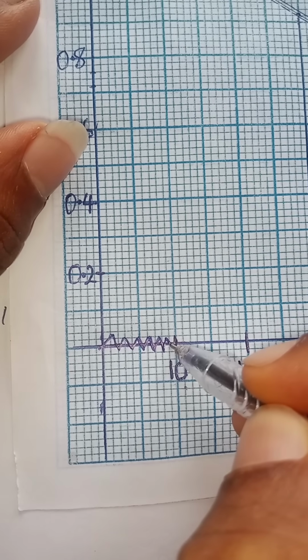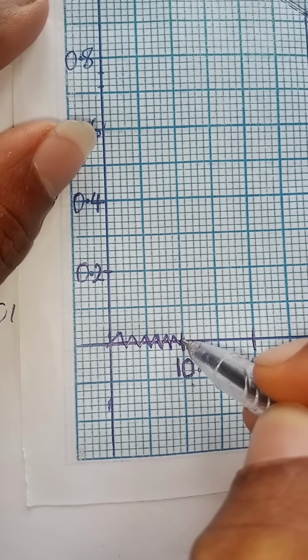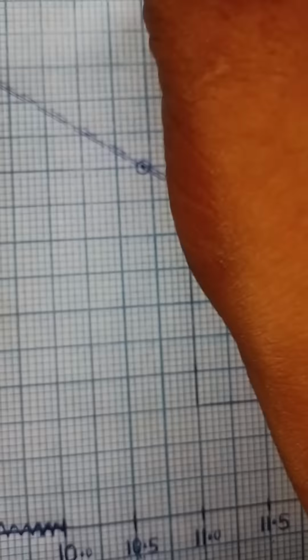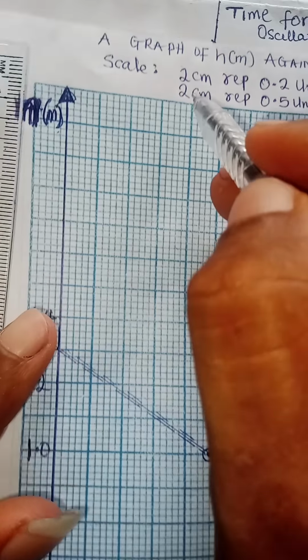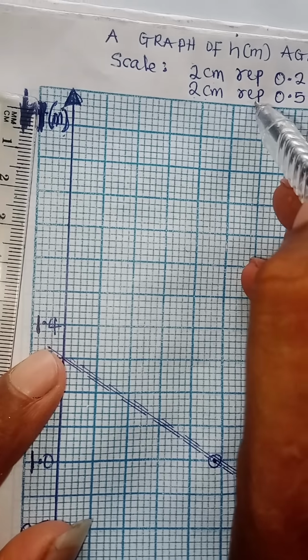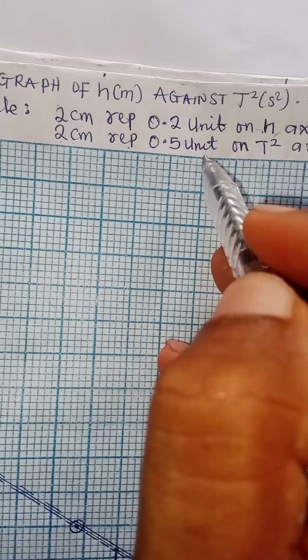This implies that there are some other points behind this particular 10, okay? But then the point tends to infinity. So I will use this to connect those points. Then if here is 10, I have 10.5, 11, 11.5. What it means is that I am using 2 centimeter to represent 0.5 units on t-squared axis.